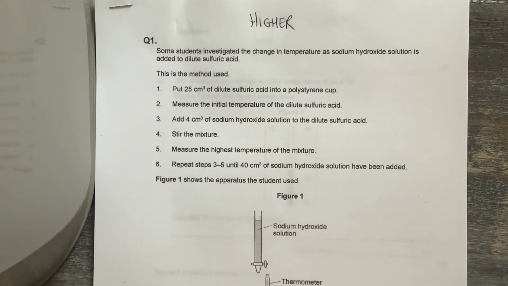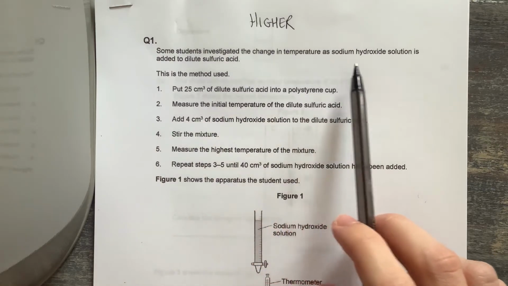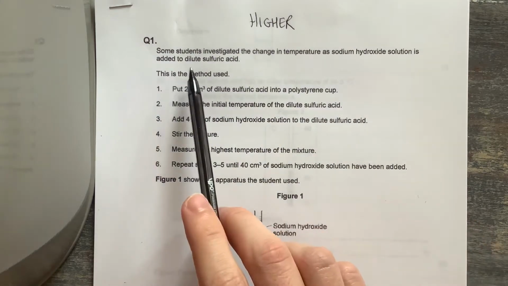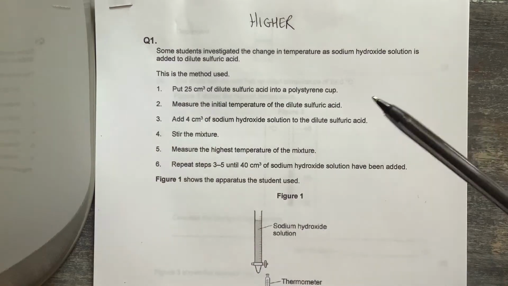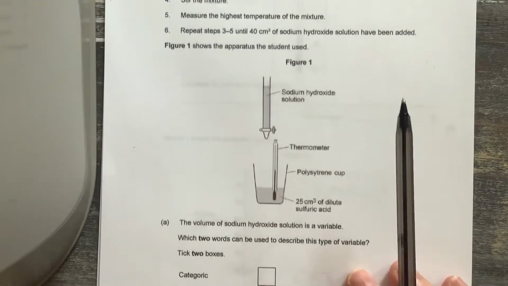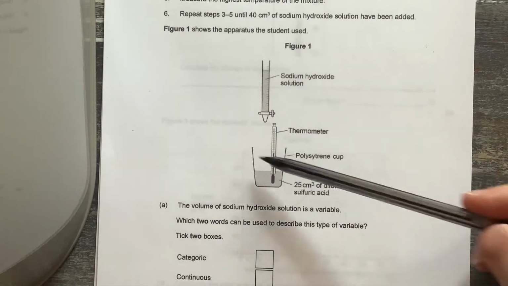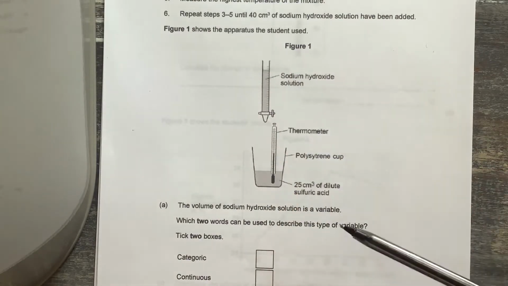These are the answers for the exothermic and endothermic exam questions, the higher tier. So question 1, some students investigated the change in temperature as sodium hydroxide solution is added to dilute sulfuric acid. This is the method they used. Figure 1 shows the apparatus the student used. So we've got a burette here, we've got a polystyrene cup with a thermometer taking the temperature.